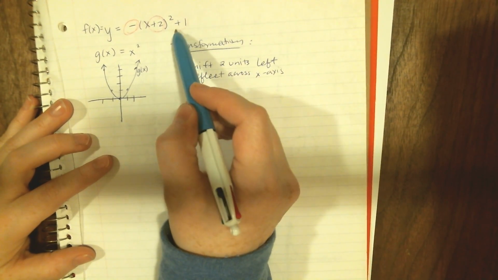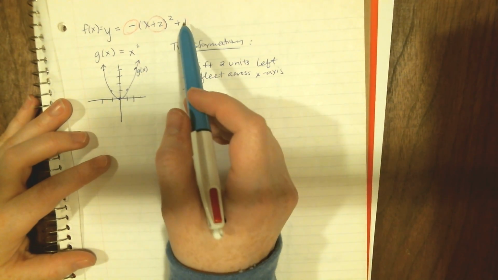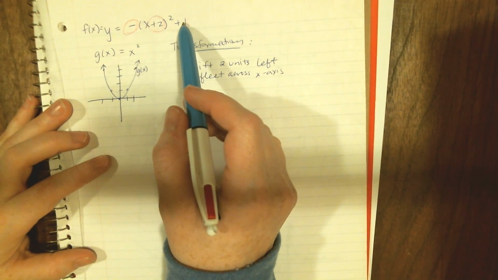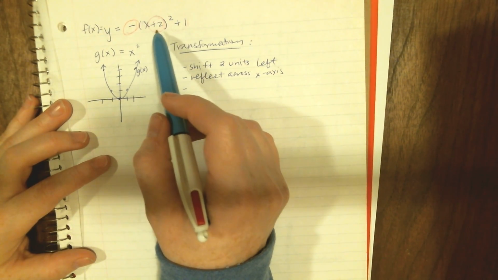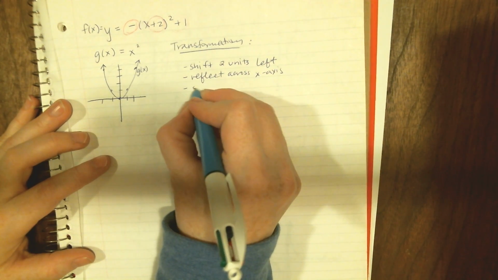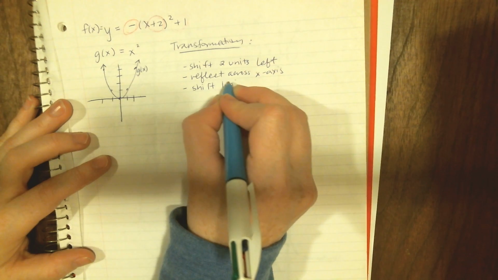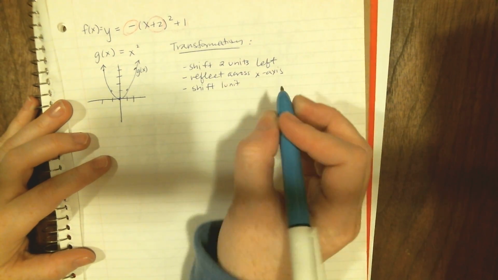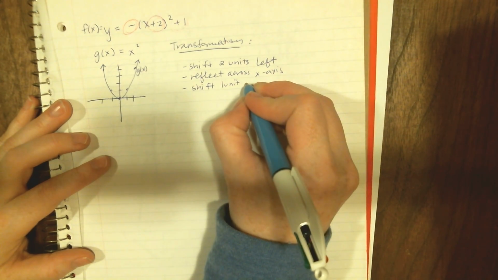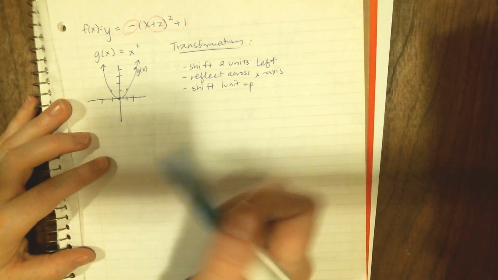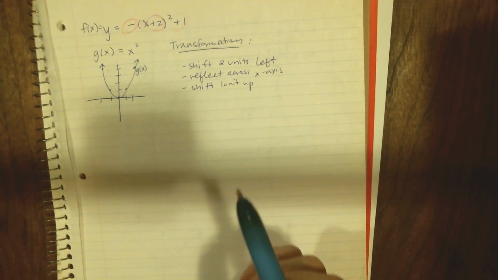The last transformation is this plus 1 on the end here. Again, it's not happening directly to the x. We're not adding 1 to the x. We're adding it after we've processed it through the parent function, so it's happening to the y's. So this is going to be a shift of 1 unit, but in this case, is it up or down? Well, it's going to be up, exactly what you think it is. It's only counterintuitive if it's happening inside there, to the x's.